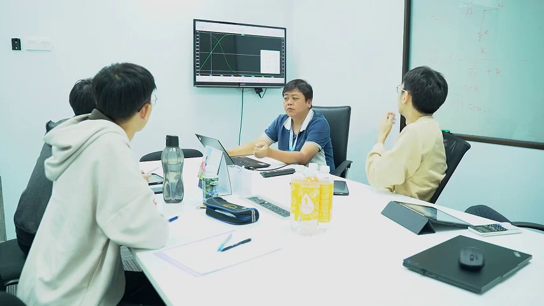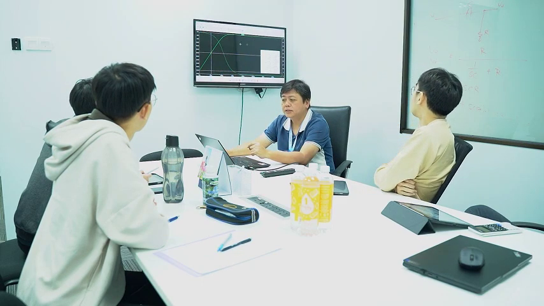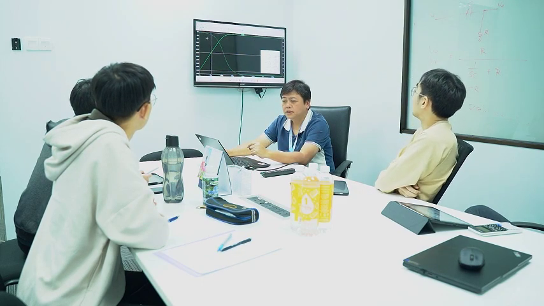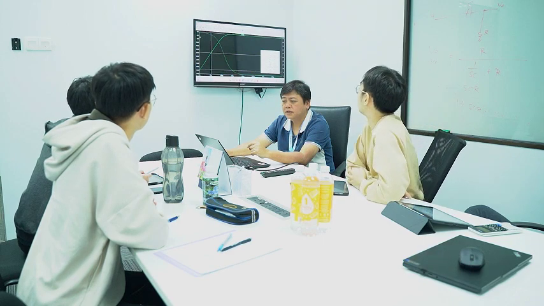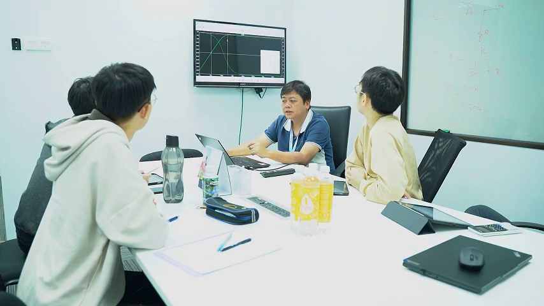After that, look at what else you want to learn. The cutoff frequency. Where is the cutoff frequency? Look at minus 3 dB, right? I need to go down a bit.